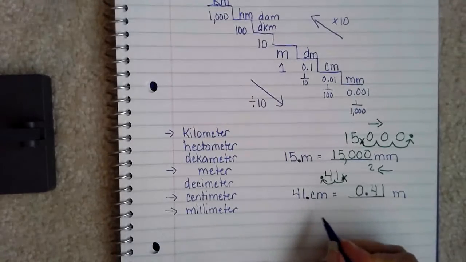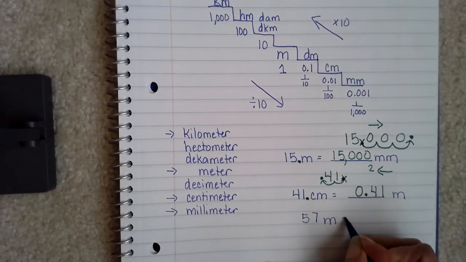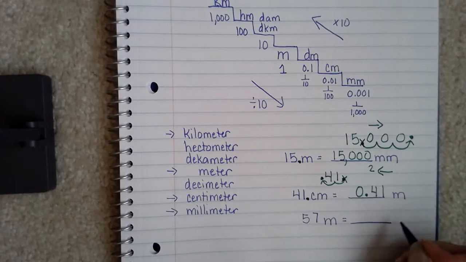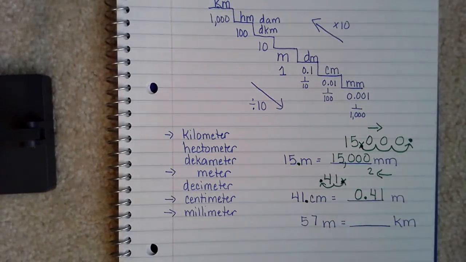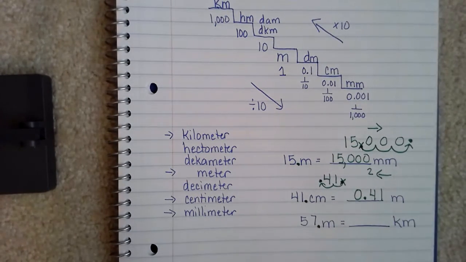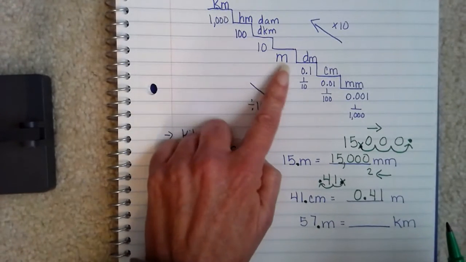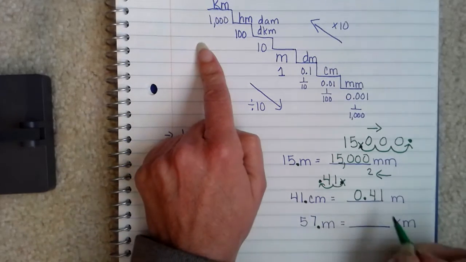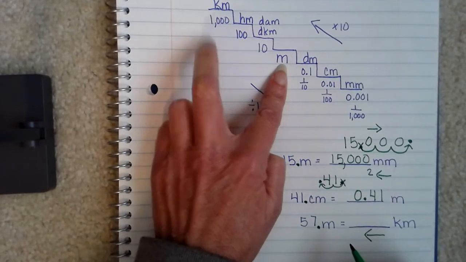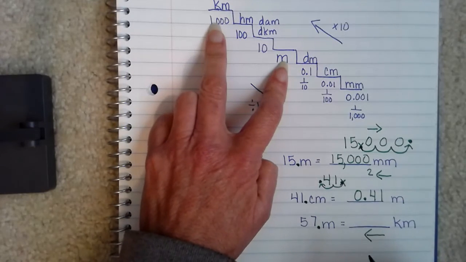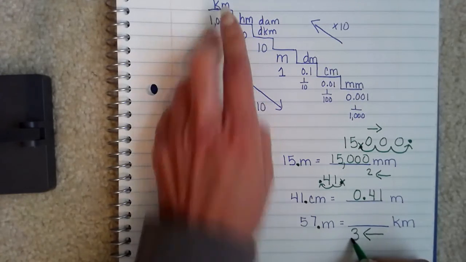Let's do one more. Let's try 57 meters equals blank kilometers. Again, where's my decimal point? That's right, it's at the end. And I'm going to go from meters to kilometers, so which direction am I moving? Moving to the left, so I'm going to draw my arrow to the left. I'm going from meters to kilometers. So how many spaces, how many steps do I have to take? 1, 2, 3. 3 to the left.